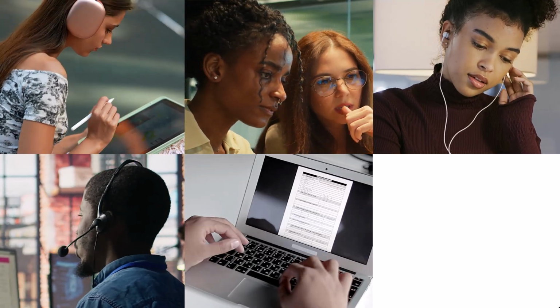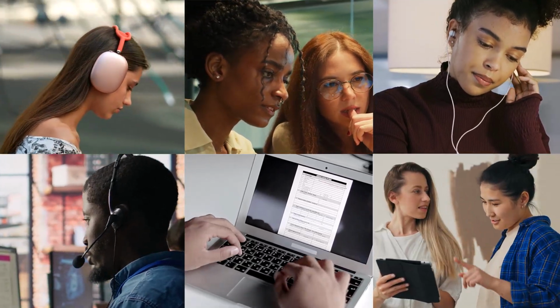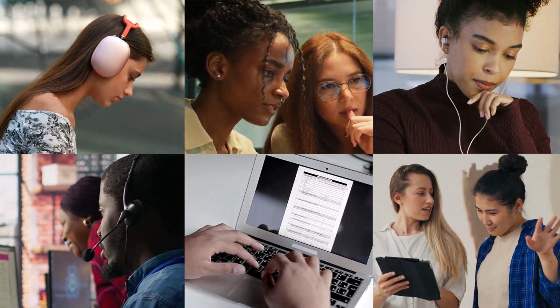These tasks can include creating art and other types of content, making decisions, translating languages, managing customer service issues, filling out forms, giving recommendations, and more. But how does it do all that?